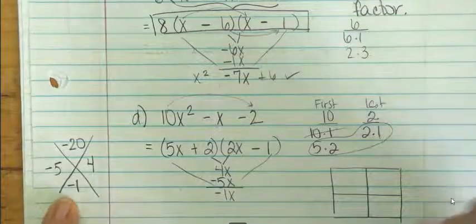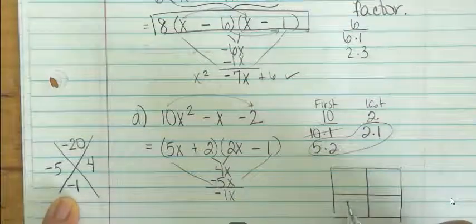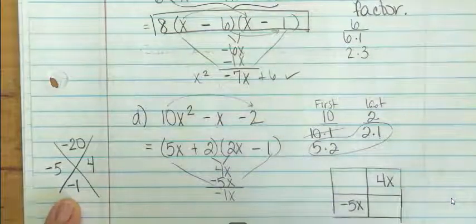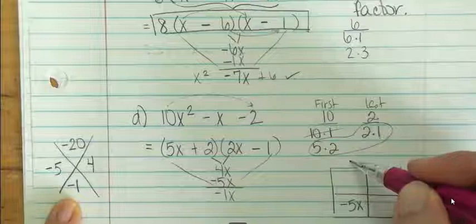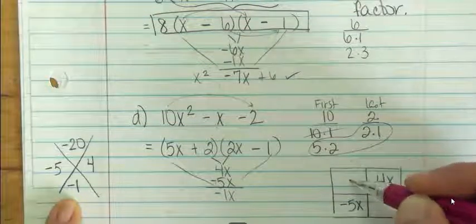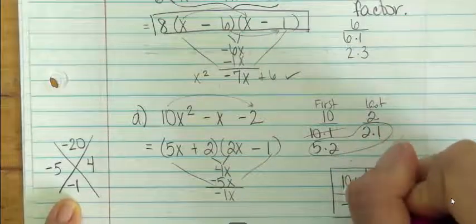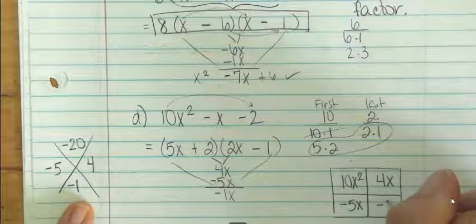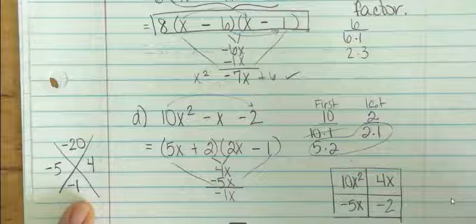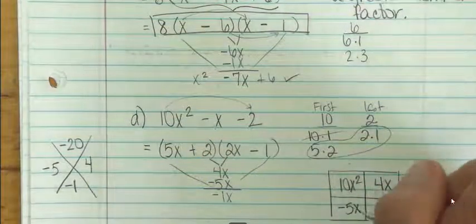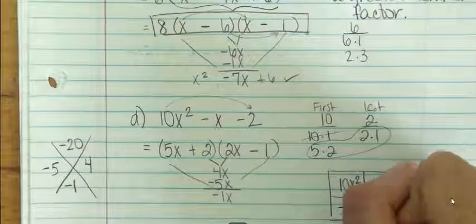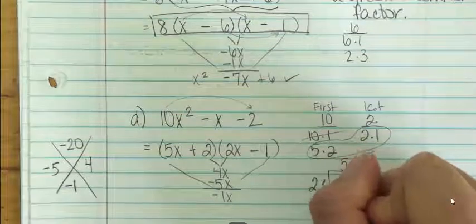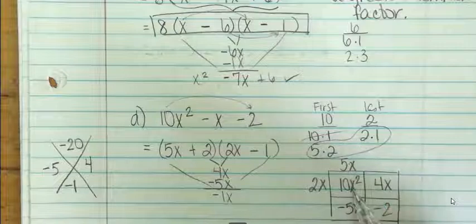Or you could then come from here, for example, you know that you need a negative 5x and a positive 4x to give you that negative 1x. You know that your first terms have to be 10x squared. That needs to, right here, be 10x squared. And you also know that your last term has to be negative 2. All right, so then I can say to myself, well, if this is going to be 10x and this is going to be 5x, well, then this will probably be 5x. This part right here will probably be 2x, right? So that gives me that 10x squared.